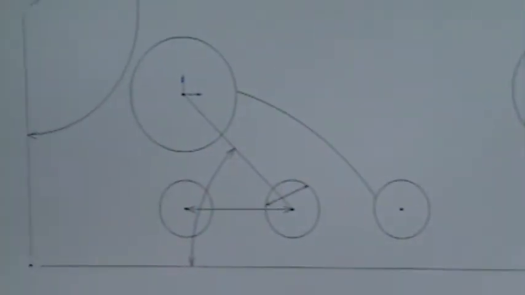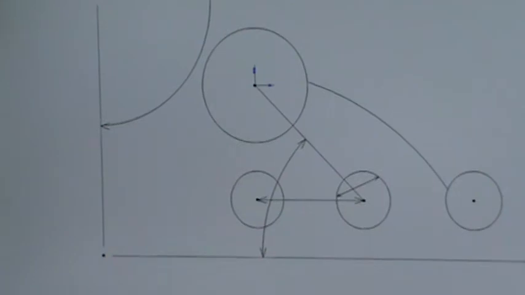and put another point. Okay, so now I'm going to say point, enter, done. So there's my 2 points on that slot.